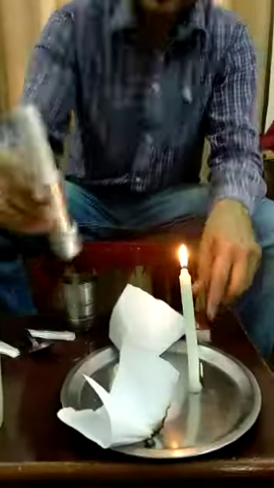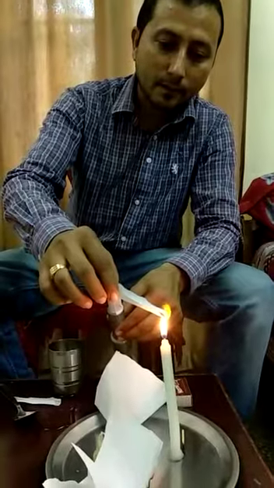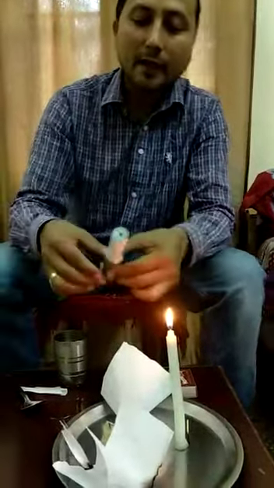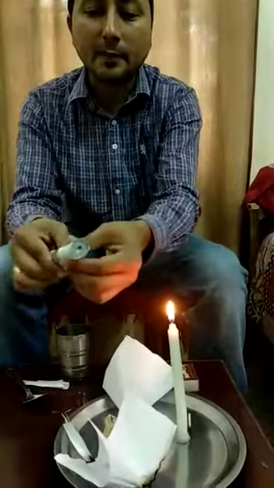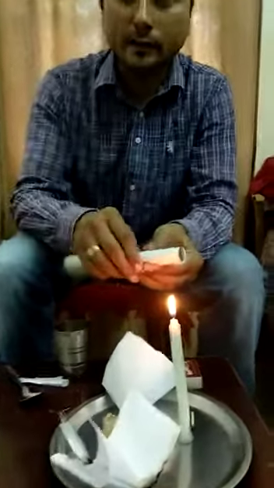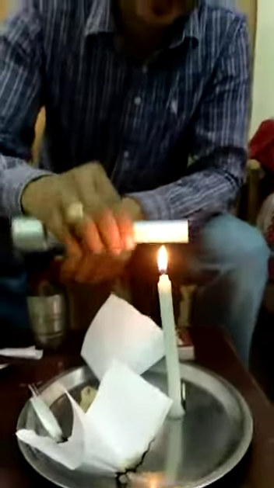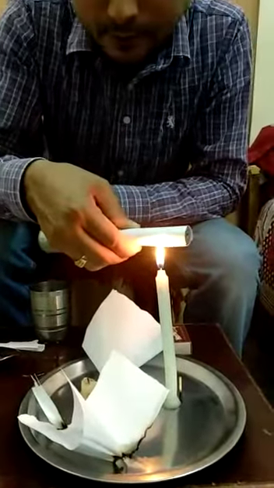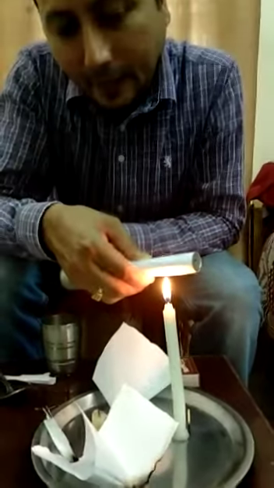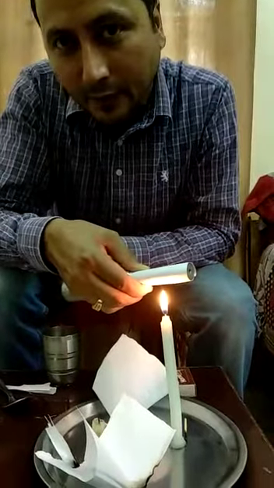In the same way, if I simply burn this paper, you can see it will easily burn. But what will happen, I have wrapped the same kind of paper on this iron rod. I will start heating it. Just observe. Is it catching fire as easily as the previous one?